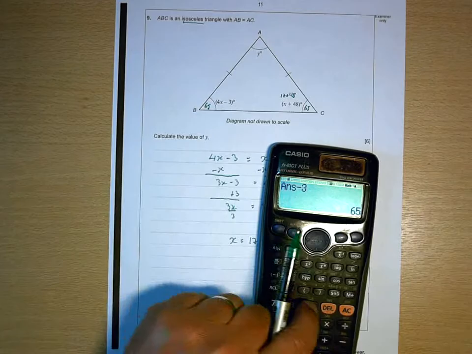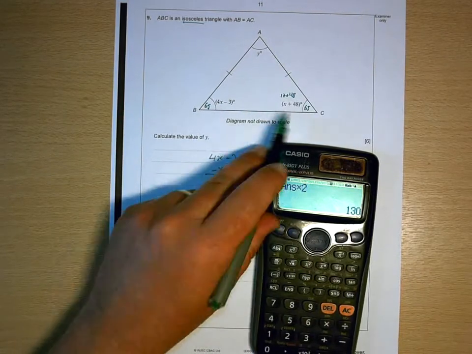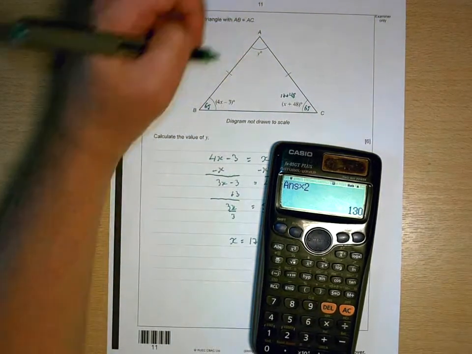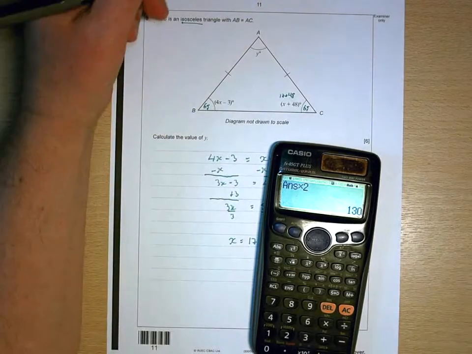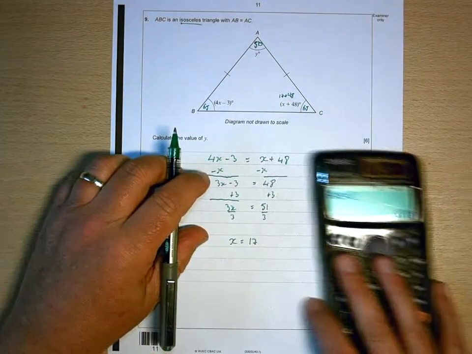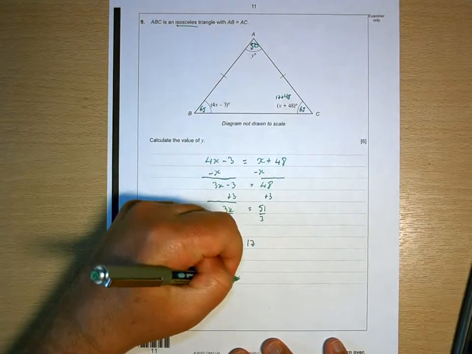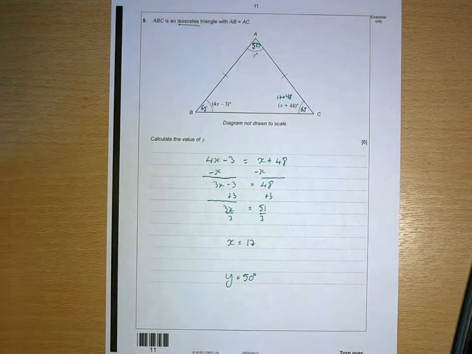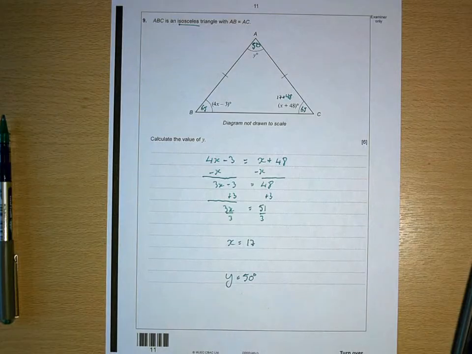So to work out the missing one now, those two come to 130, so y is the difference between 180 and 130, which is 50 degrees. So y equals 50 degrees. 6 marks for that. That gets you well towards a grade B.